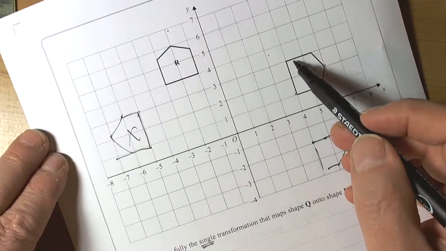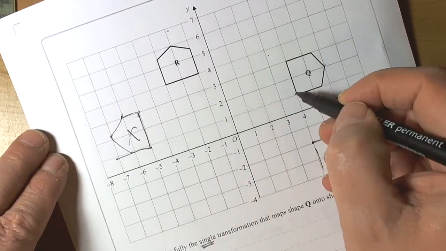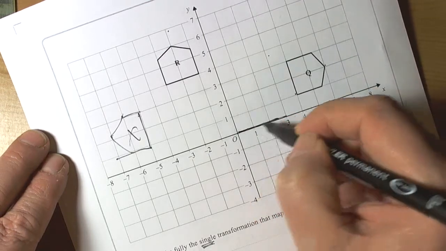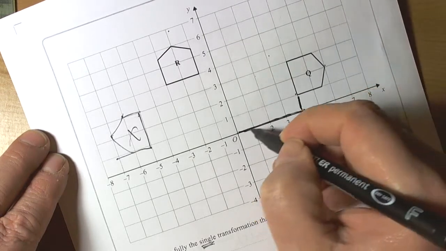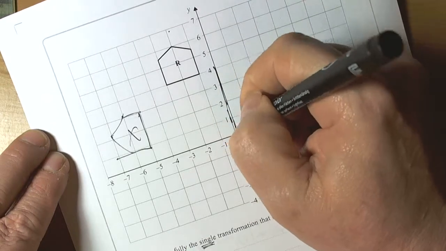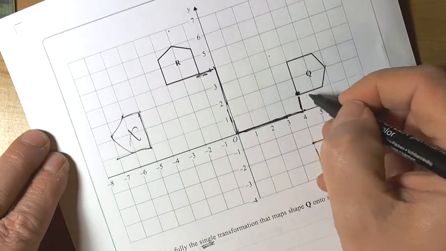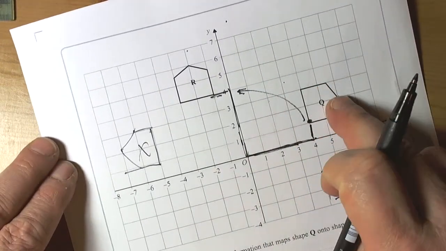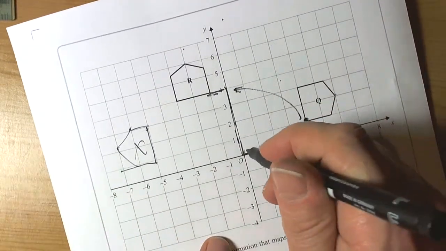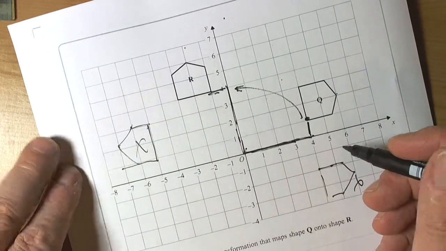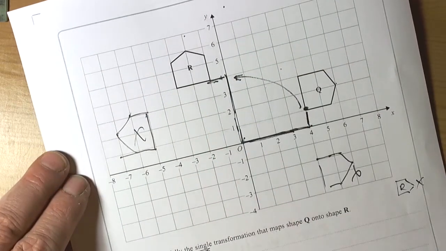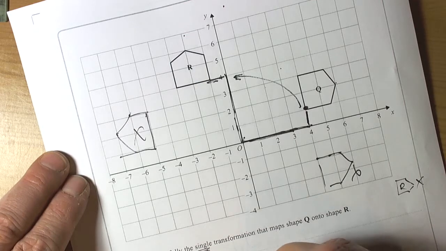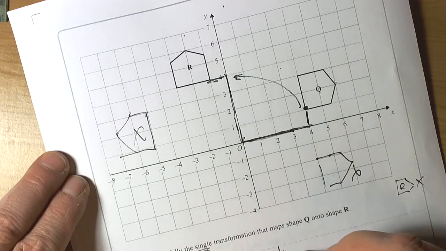Well, we can see here that that shape has started there and it's taken that point and it's gone round to there. And if we use tracing paper, then we would see that we could get our tracing paper, put our pencil pen down and turn it round, and it would have moved over to where R is. So it's a rotation of 90 degrees, it's a quarter turn. Direction has to be given, it's going in an anti-clockwise direction.